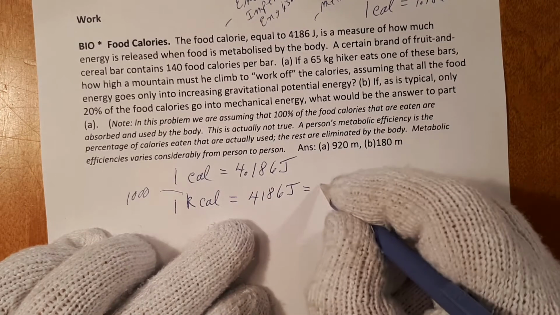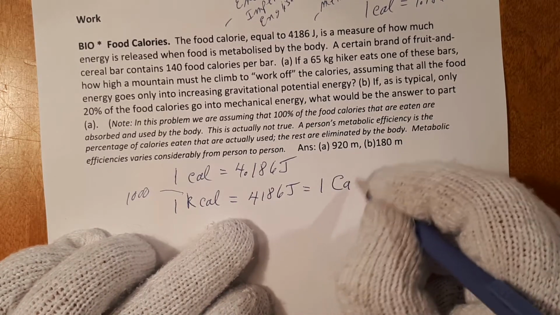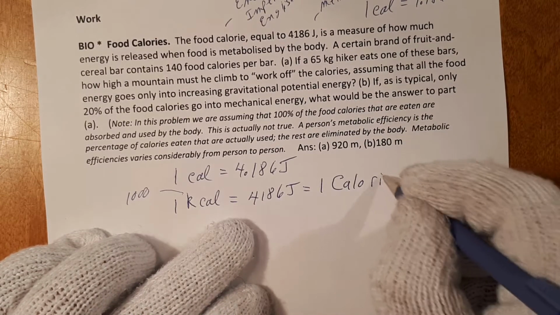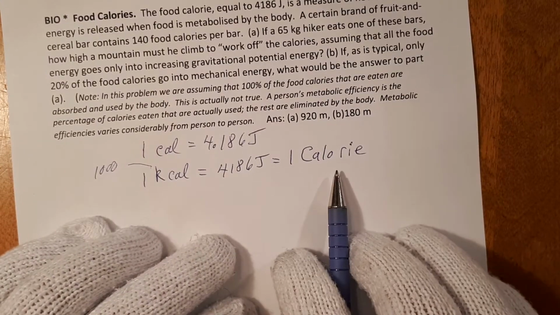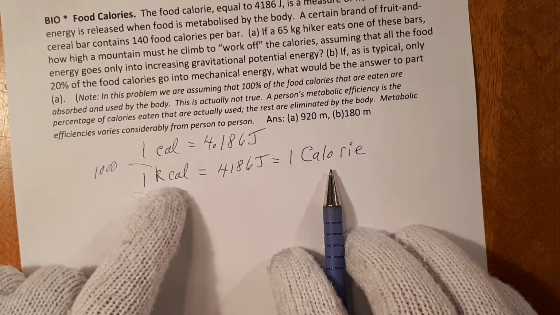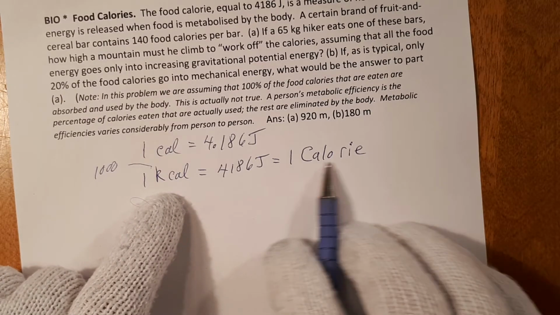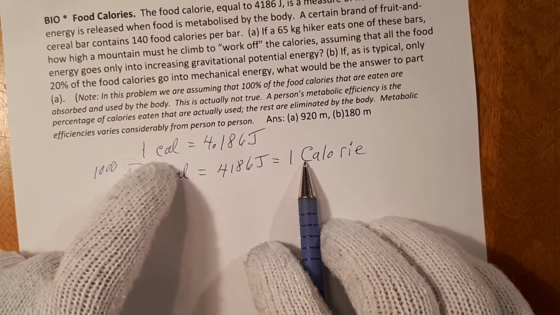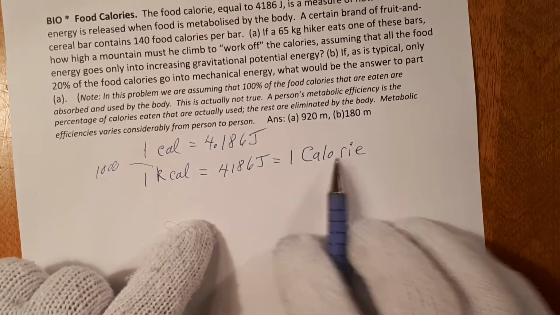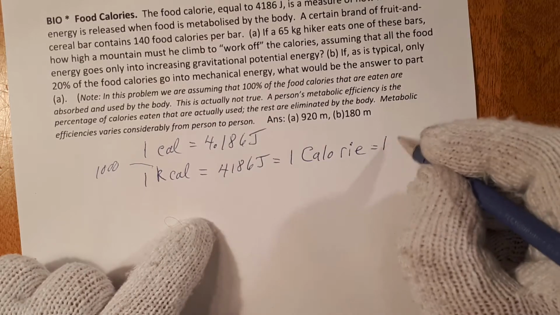That is known as 1 calorie with a capital C, Calorie. In North America, this is how it's written. Instead of using kilocalories, they still use the word calorie, but they put in a capital C versus a little c. And this capital C right here, this represents 1 food calorie.